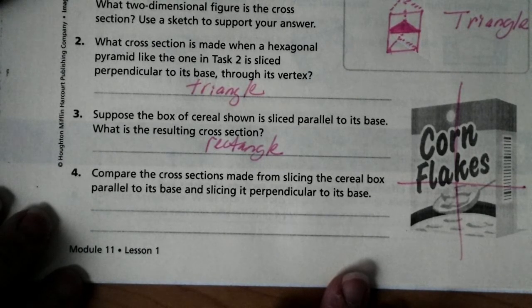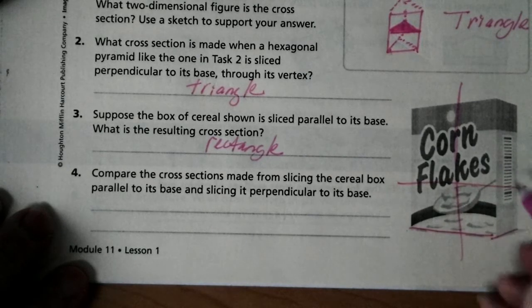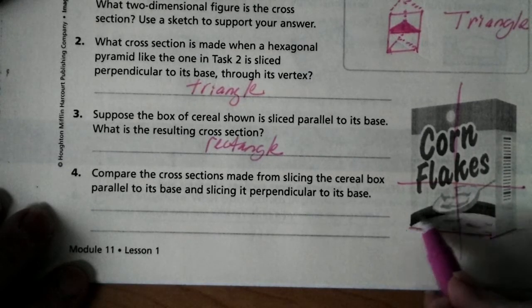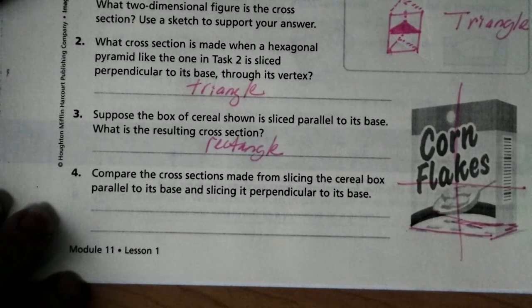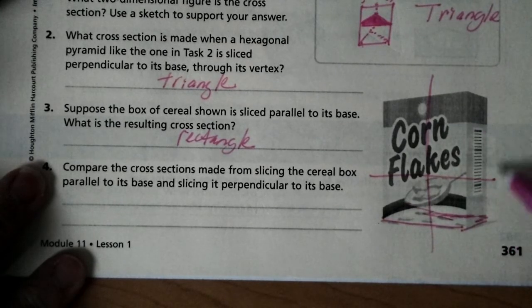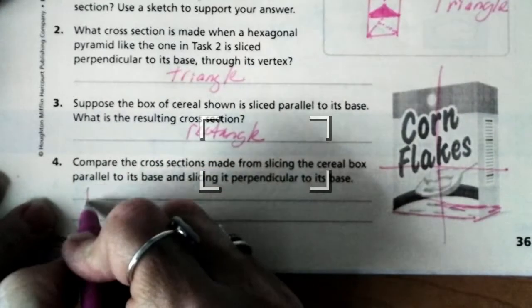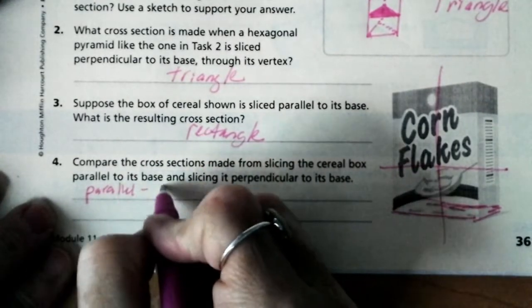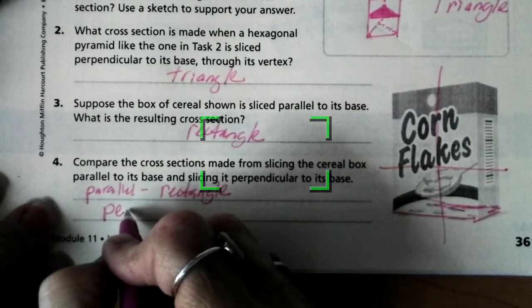But it's not a square prism. What kind of prism is this? Right? And then my other box would be somewhere back here. Right? So it's a rectangular prism. So can I get a square from a rectangle? No. Yeah. So if I cut it, it's going to cut like this face right here. So parallel we know is a rectangle. And then perpendicular is also what?